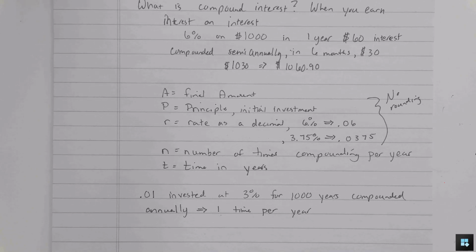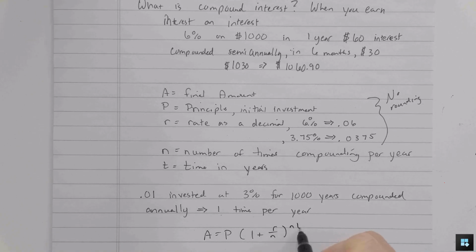So let's go ahead and use this formula. A equals P times (1 plus R over N) to the NT. By the way, this formula is provided on the quiz, so you just need to know how to use it.